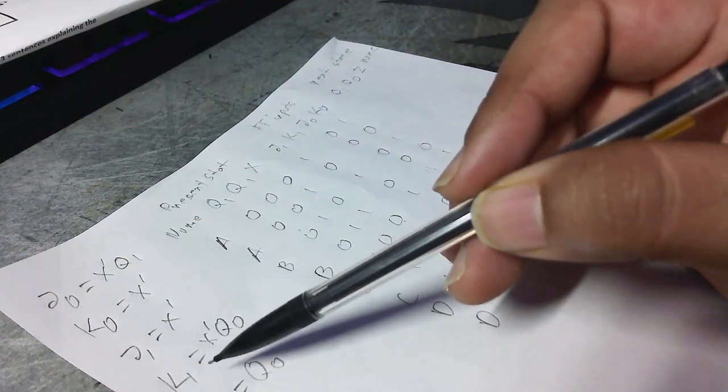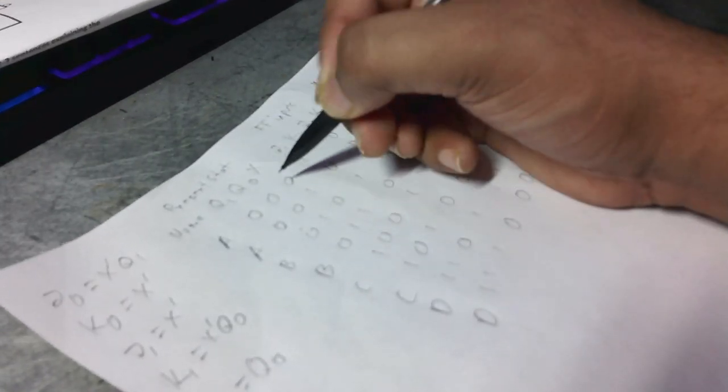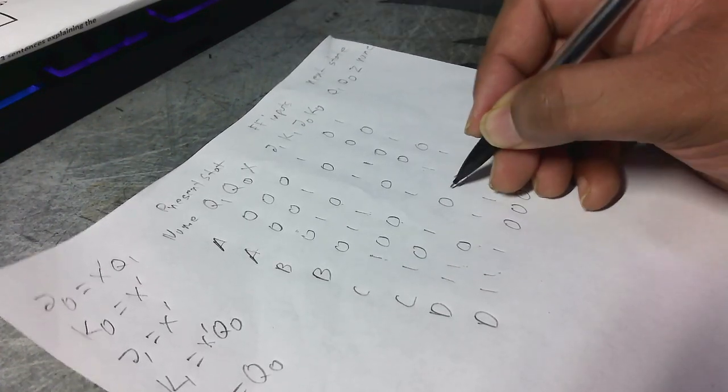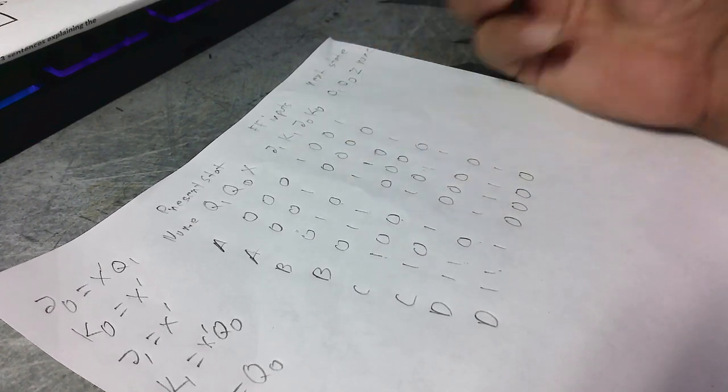That's for J0. And for K1, we're going to do the same thing, which is X prime Q0. So our Q0 is 1 and X is 0. And the remaining inputs will be 0.